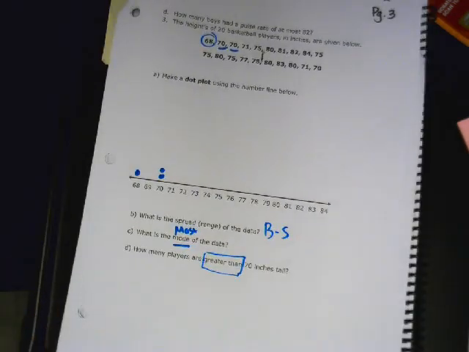Right, do we have answers for the 3 at the bottom? Big minus small: which is your biggest number minus your smallest number?